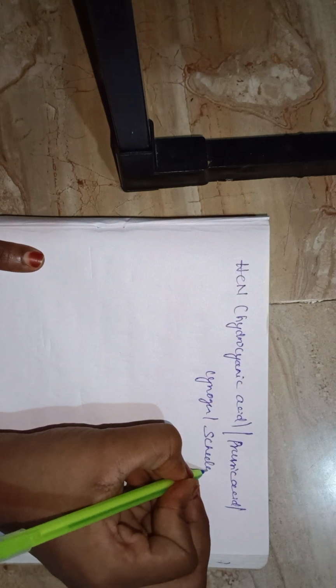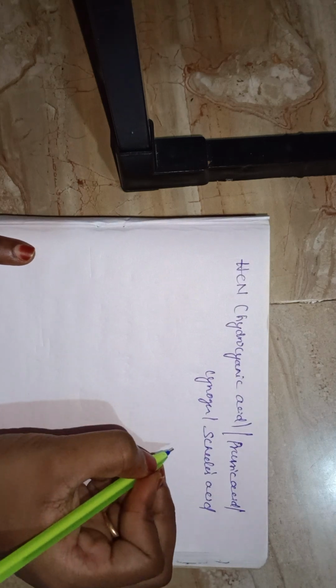Next, cyanogen. Another one is called Scheele's acid. They will ask to discuss the prussic acid or discuss the Scheele's acid, or something in bits also. It is also called hydrocyanic acid, HCN acid.